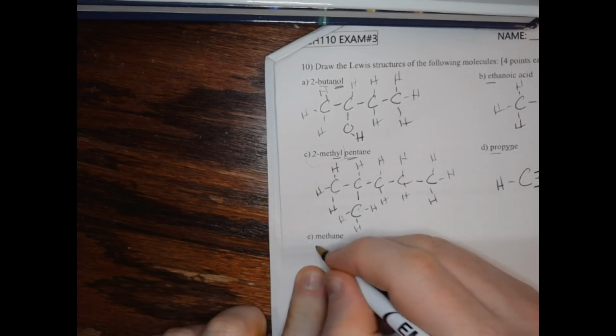And then Dr. Teese is apparently trying to weed out anyone whose brain has been completely fried by just giving you methane, but it's the exact same process. So meth tells you one carbon, and it's a methane, so nothing special. No special groupings or anything like that. So there we go. We're done with the name, and we fill in the rest with hydrogen.